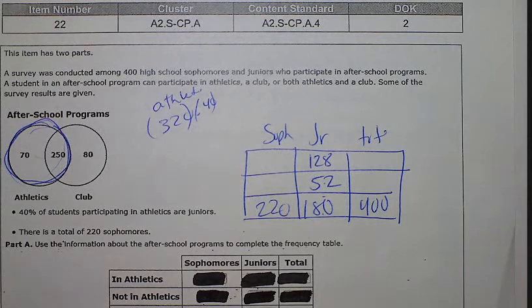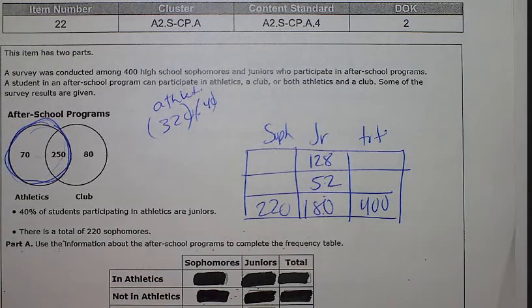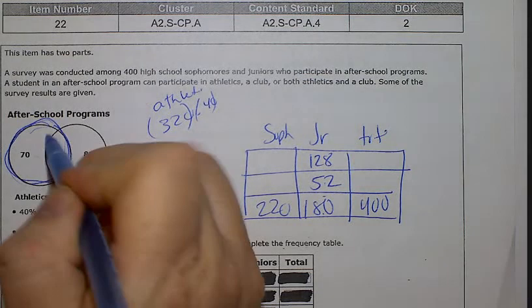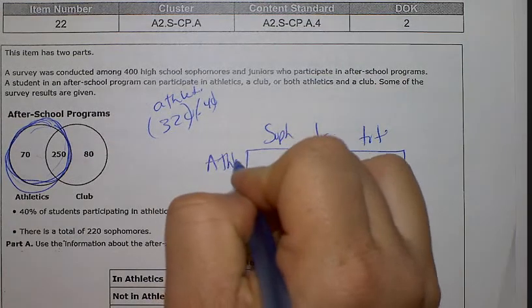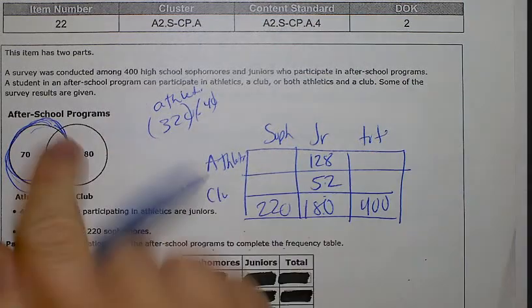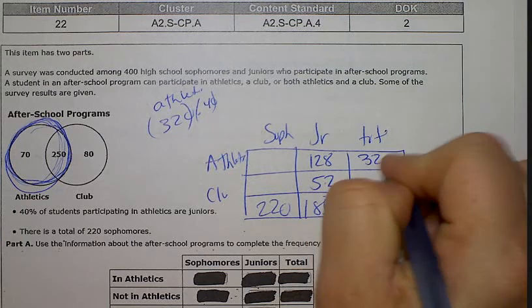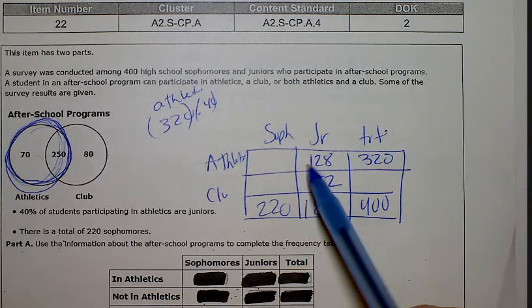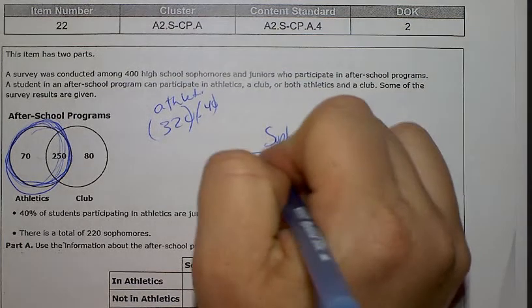What else do we know here? Okay, let's see here. We know that in total, this is athletics, and this is clubs. In total, we know that this adds up to 320. So for athletics, I get to put 320 in this position. And if I take 128 and subtract it from 320, I am left with 192, the 192 sophomores.